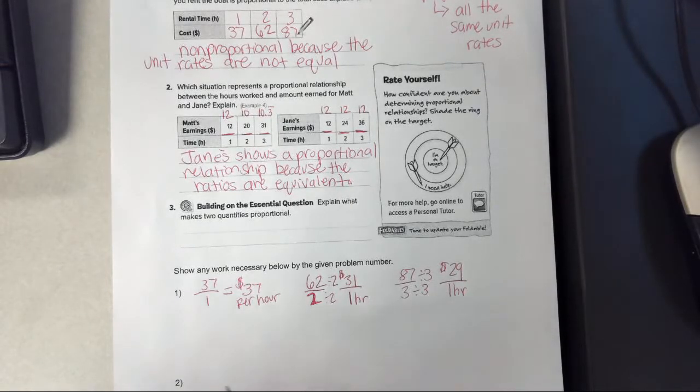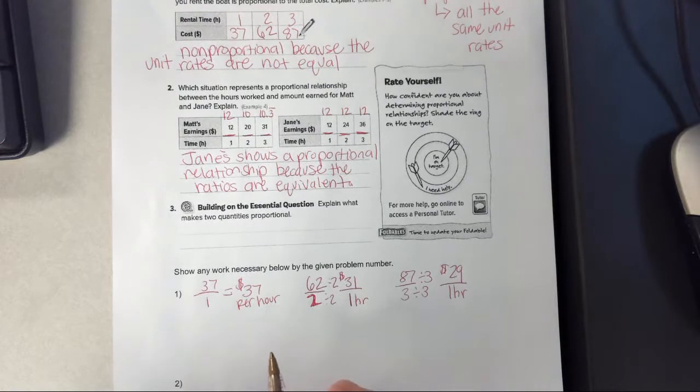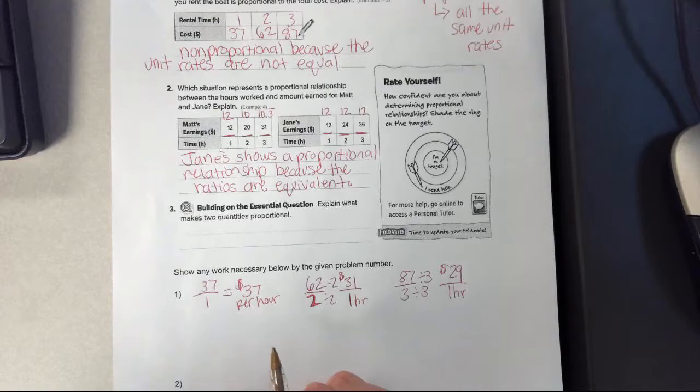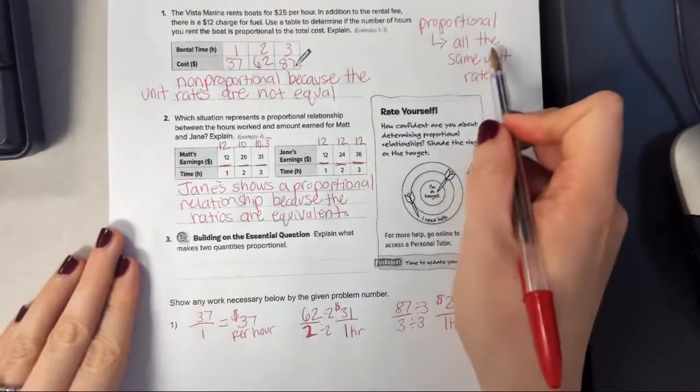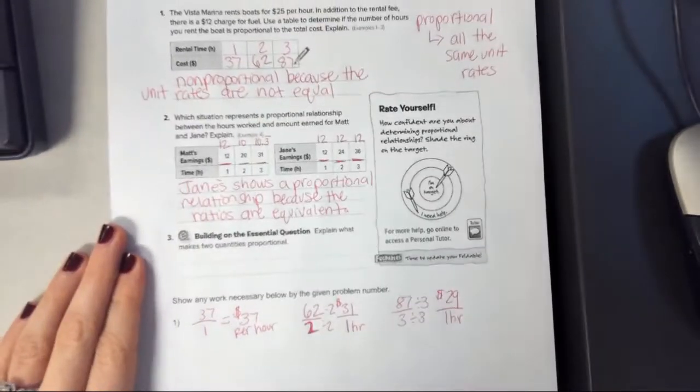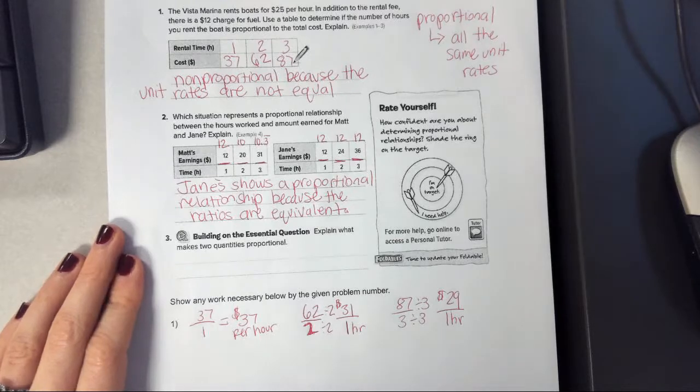And the very last one says explain what makes two quantities proportional. And by now, hopefully you realize for it to be proportional, the unit rates have to be the same, or the ratios have to be able to be simplified to be the exact same amount.